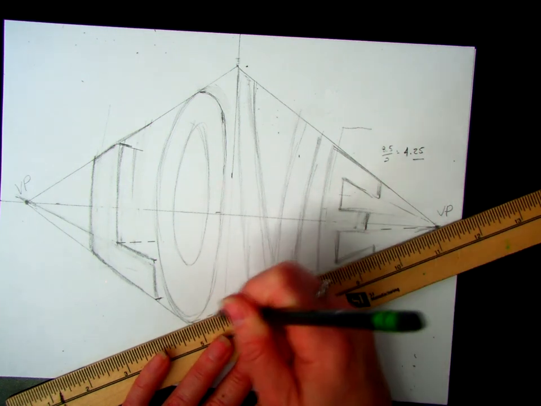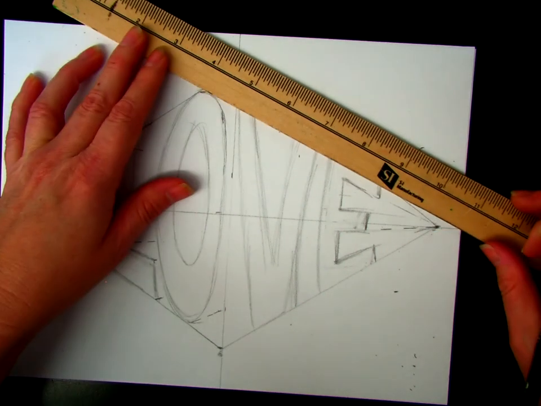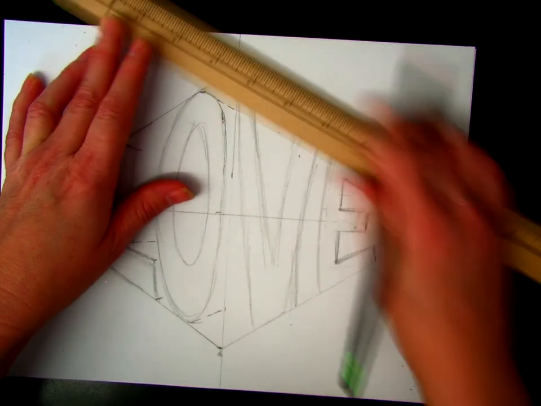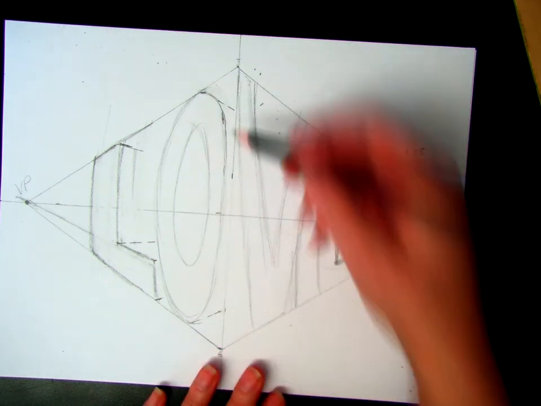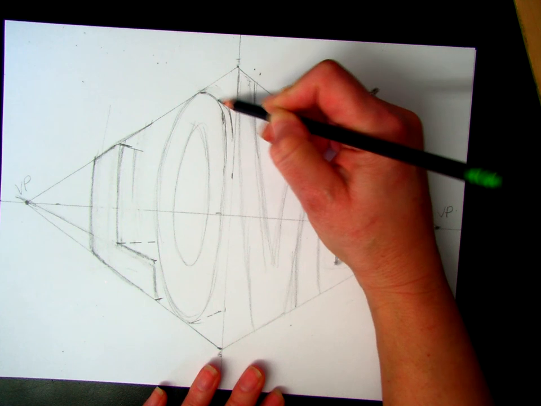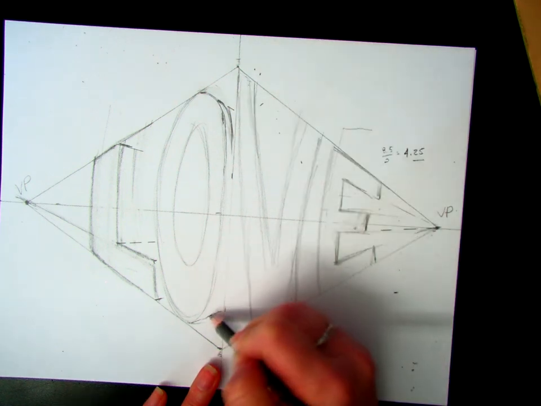So the O is also going to have an angle connecting to the opposite end. Okay. So if I was in front of this building, this O, would I see this side? I think I would see this part here. And I don't want it to look like a donut.